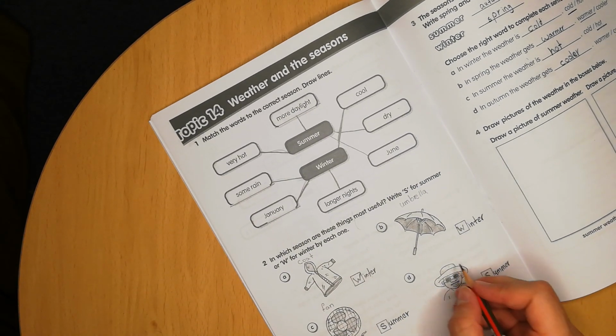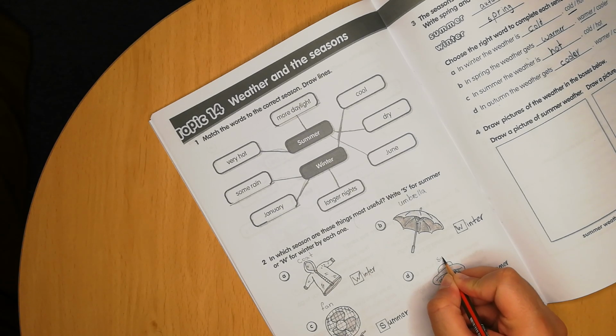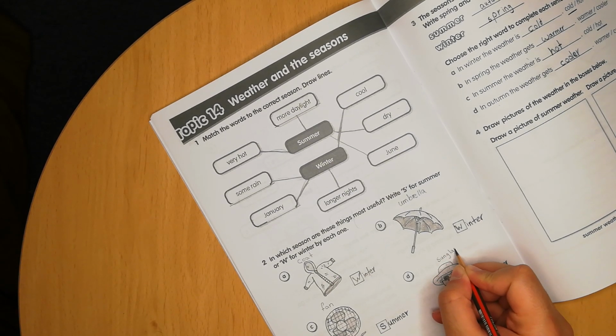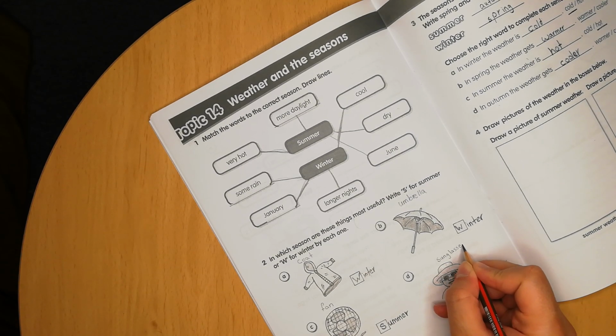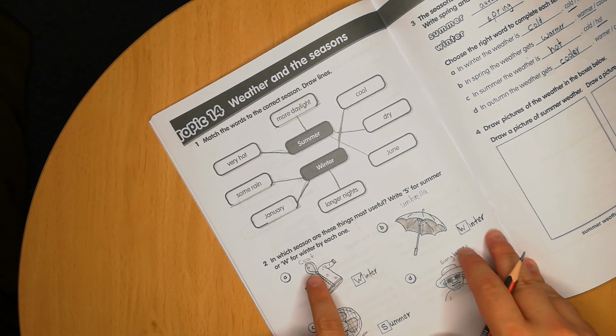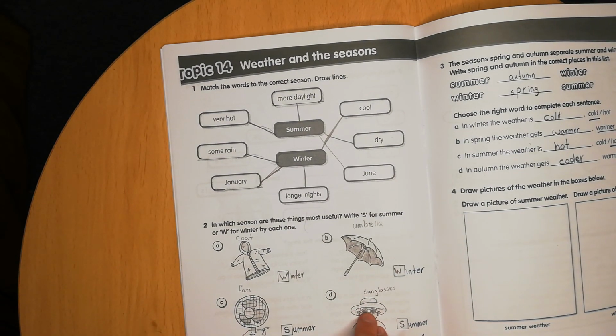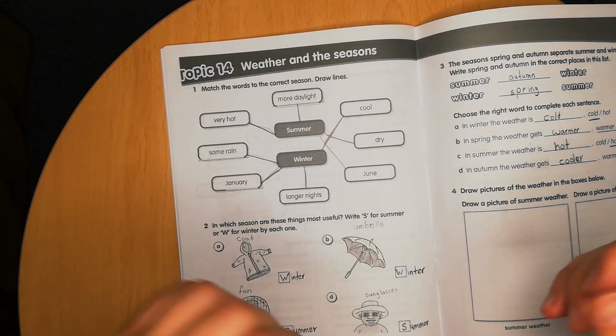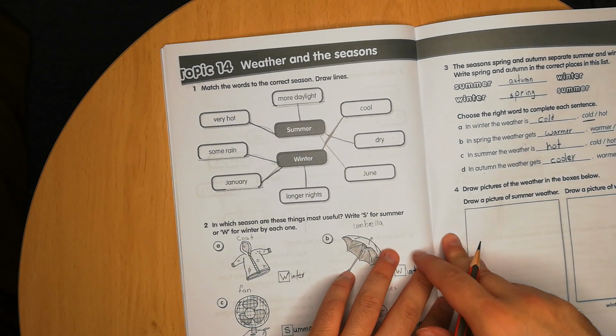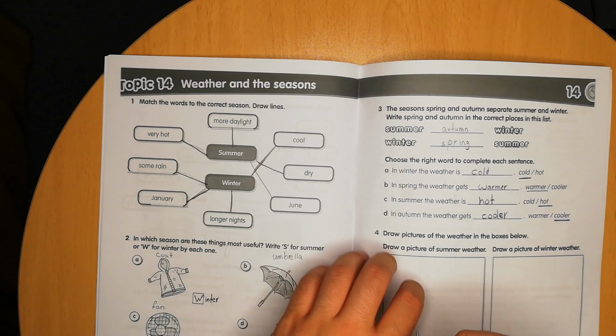Okay. Here, sunglasses. Okay, so we have a coat, an umbrella, a fan, sunglasses. So that's what we use for these few things.